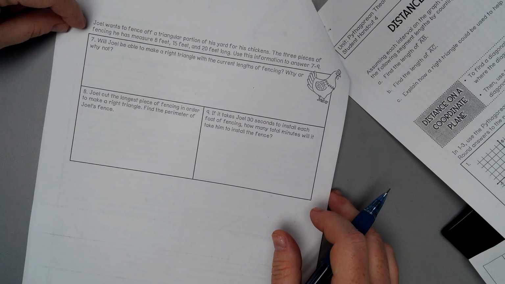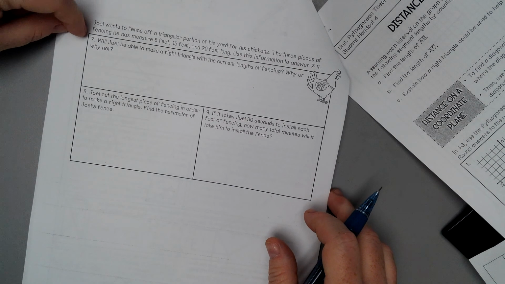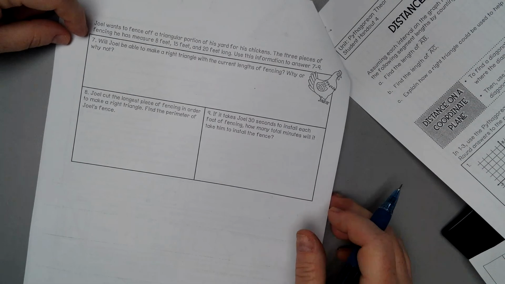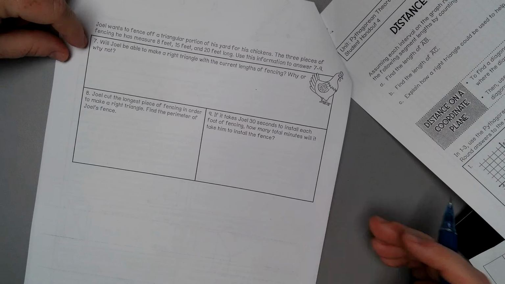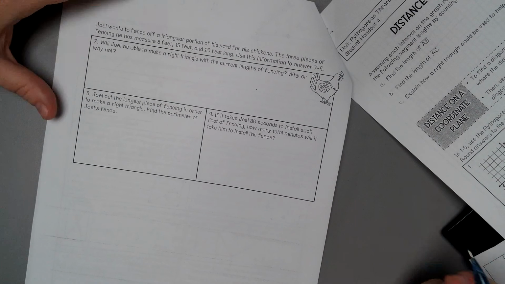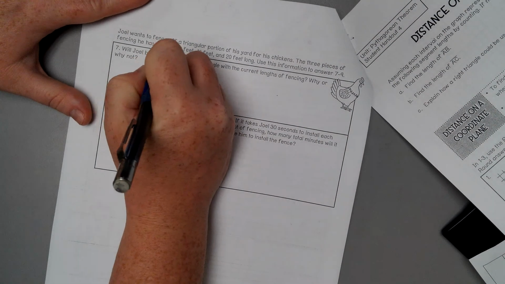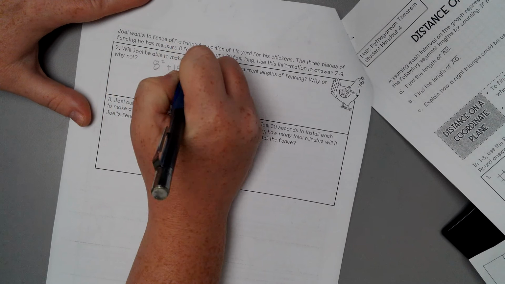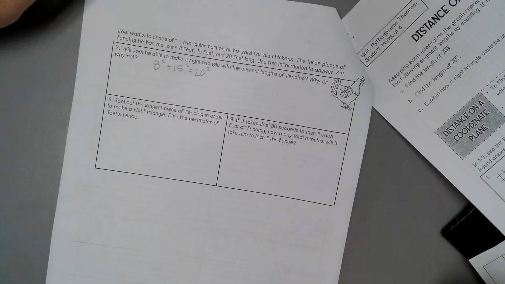Joel wants to fence off a triangular portion of his yard for his chickens. The 3 pieces of fencing he has measured are 8, 15, and 20. Use the information below to answer questions 7 through 9. Will Joel be able to make a right triangle with his current lengths? So you have to prove, is this a true statement? 8 squared plus 15 squared equals 20 squared.